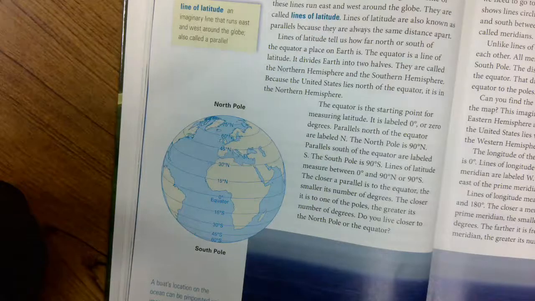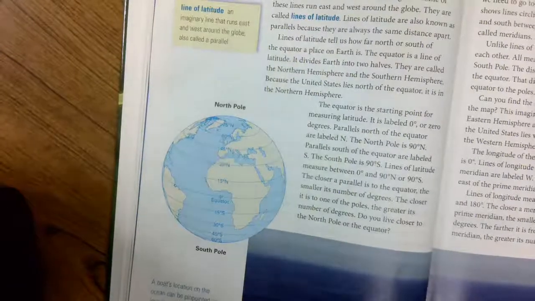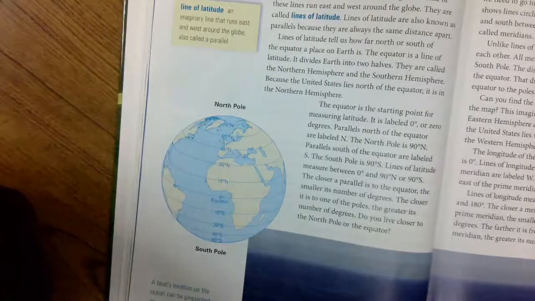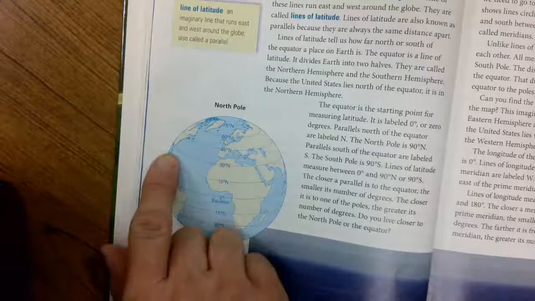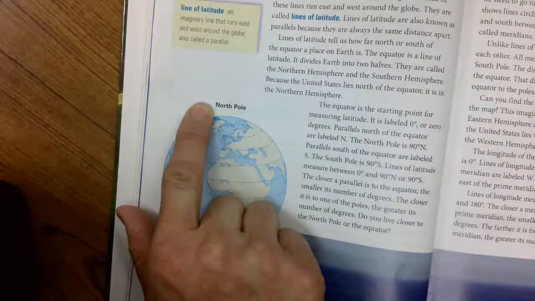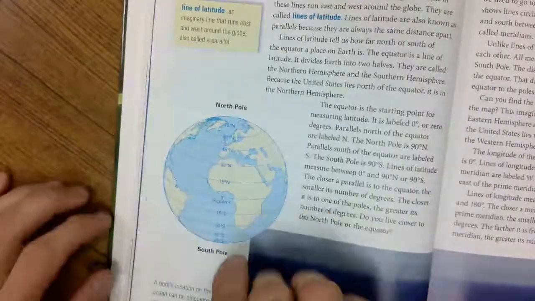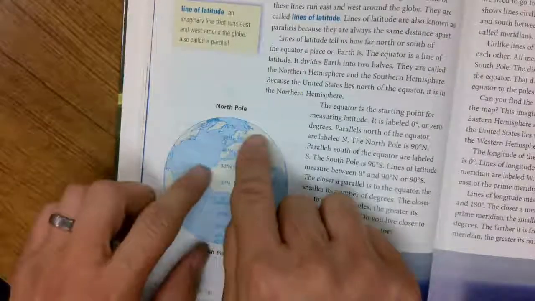Do you live closer to the North Pole or the equator? Like I said, Wisconsin at 45 is right smack in the middle between the North Pole and the equator. Now, if you lived in Florida, you'd live closer to the equator. If you live in Alaska, you'd live closer to the North Pole. So those are lines of latitude. I kind of say they make it look like a ladder that you're climbing up. Lines of latitude look like a ladder.